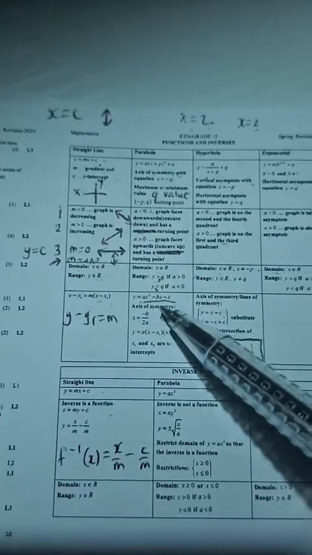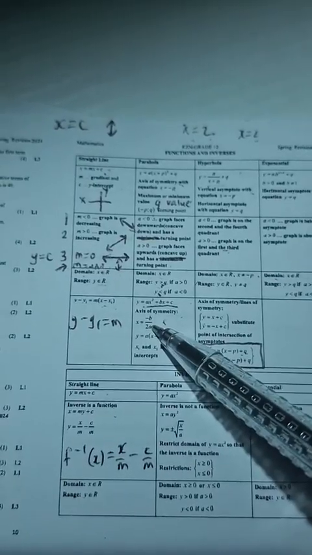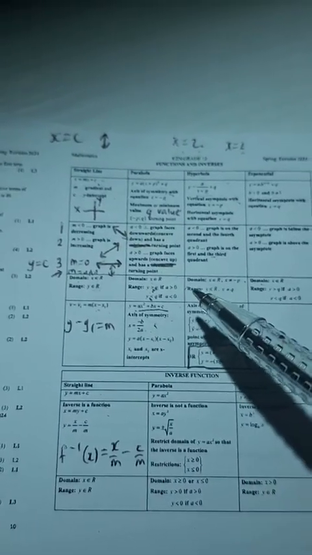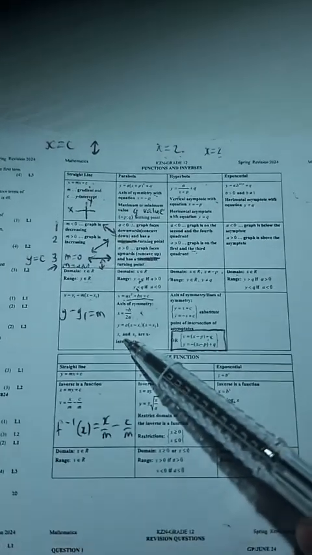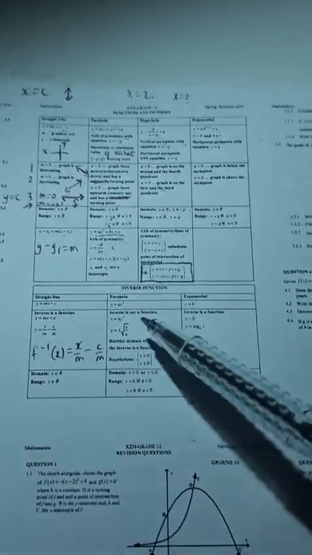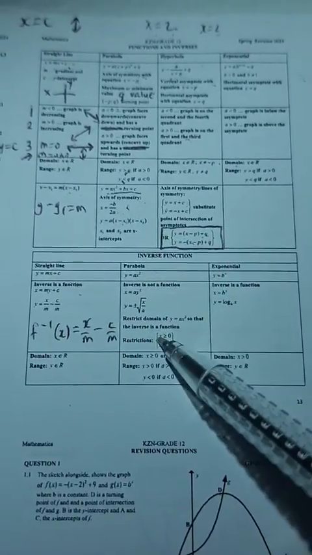We looked at the quadratic form of the parabola function, how to find the axis of symmetry and the x-coordinate of the turning point. And then we looked at what we would use to get the equation of the quadratic function if we are given 2 x-intercepts and 1 other point. Then we looked at the inverse of the function for our parabola.